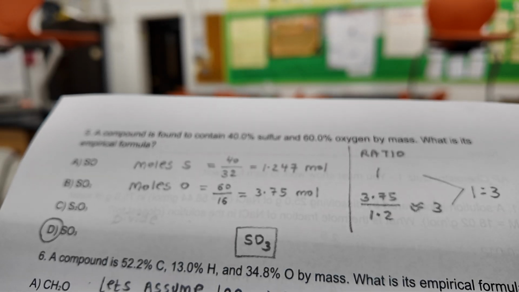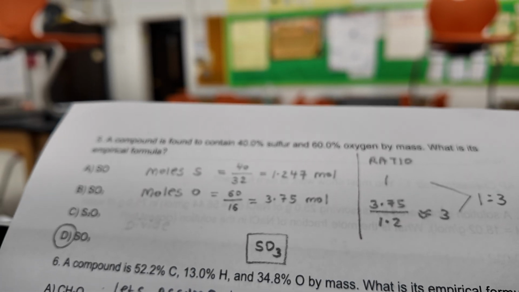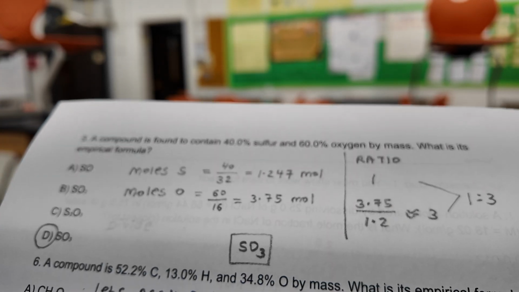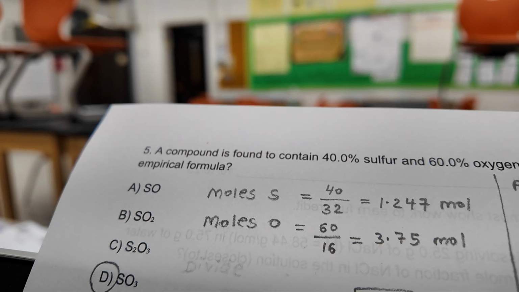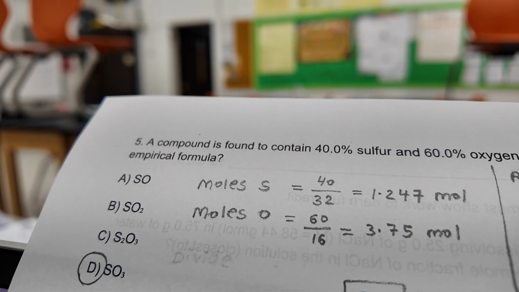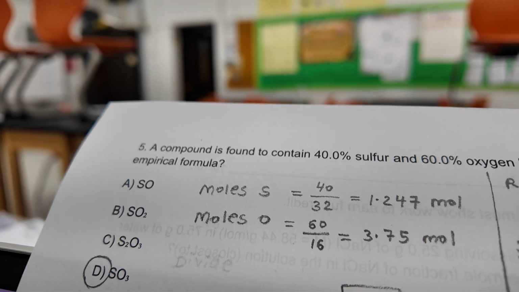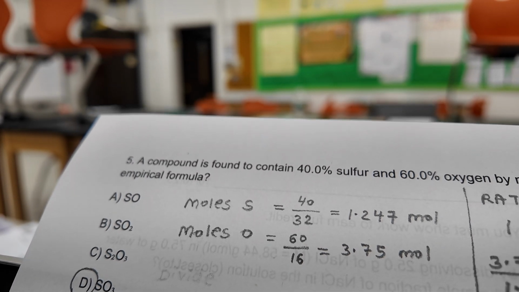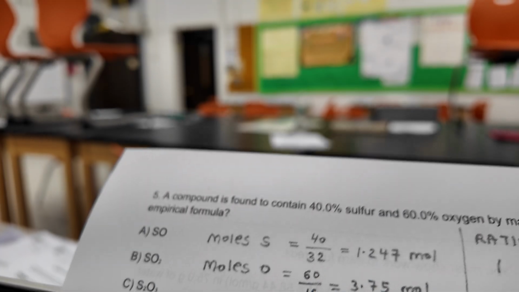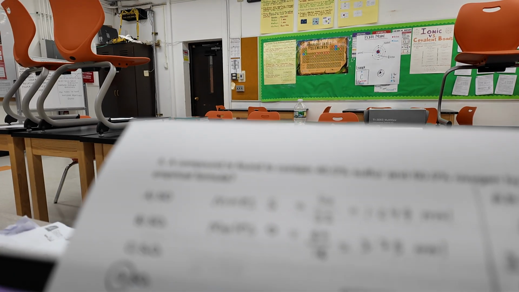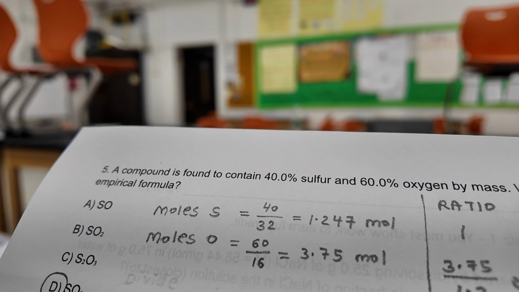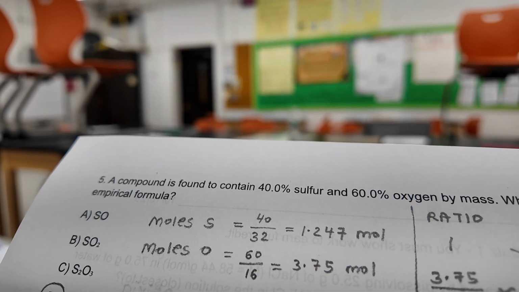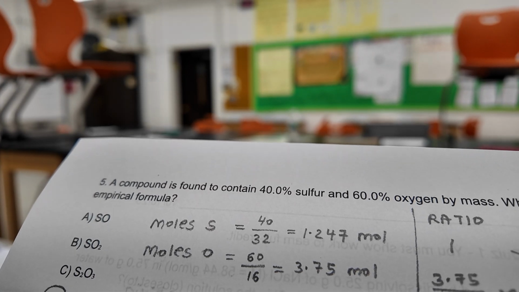When they want the empirical formula, they want it in the smallest ratio possible. So when we do that, we take the 40% of sulfur and we divide it by its grams per mole. Oh no, what you do is you pretend those percents are grams. So you imagine you're working with 100 grams.